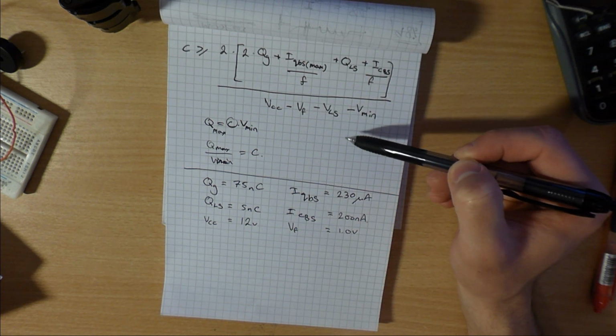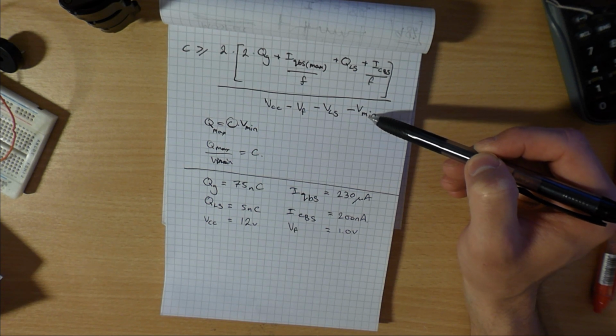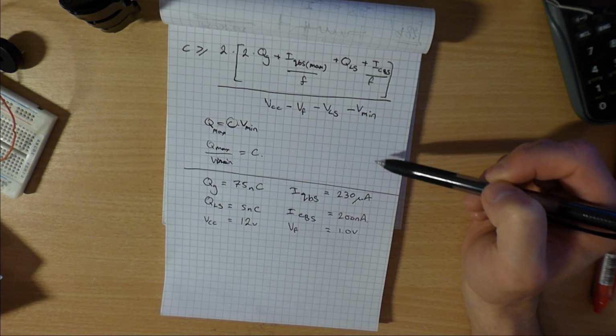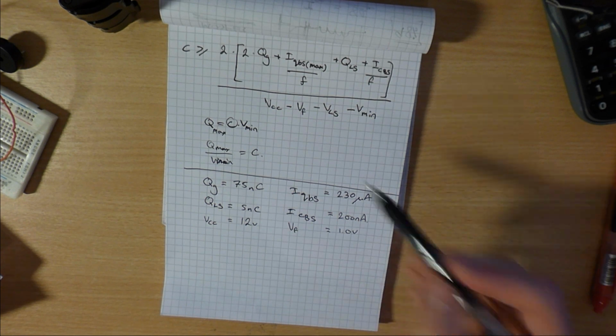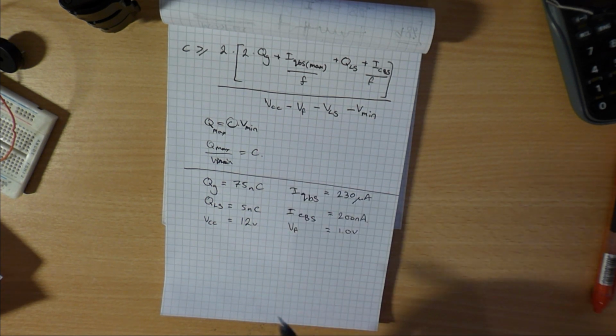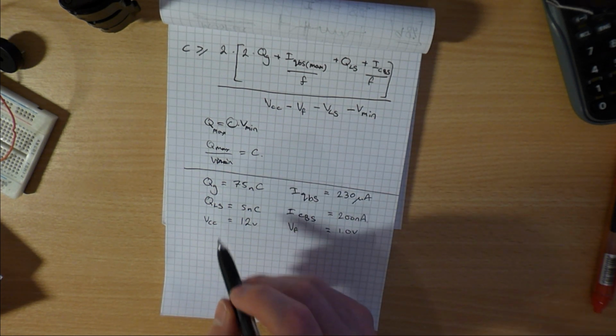Also there will be a voltage drop across the load, and you need to take away the minimum amount of voltage required so that we get basically a minimum overall here.